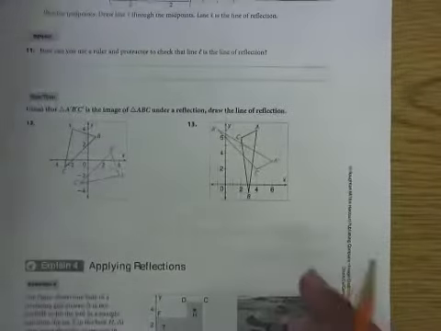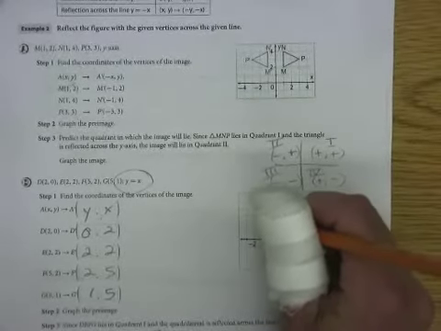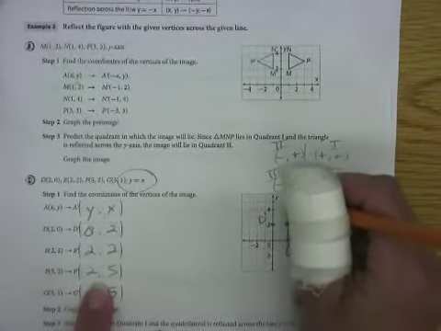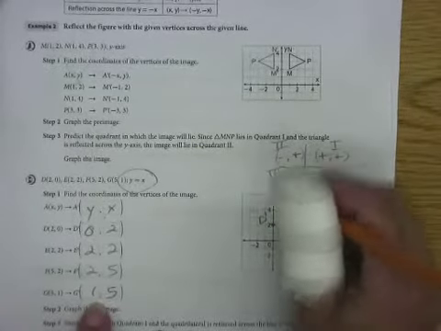And then it asks me to graph that image. So E is still here. D prime is here. F prime is at 2 comma 5.